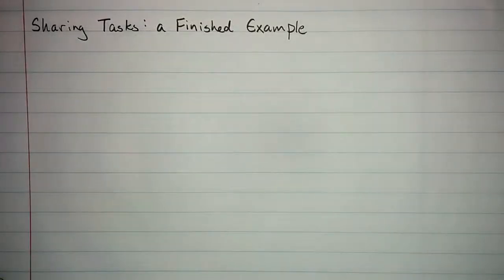One of the major places that we encounter rational equations is when two people or machines or what have you are sharing a task. What do I mean by sharing a task? For example, consider this story.